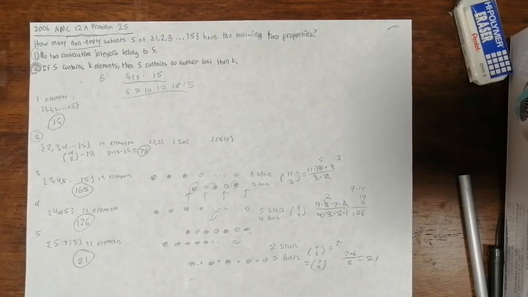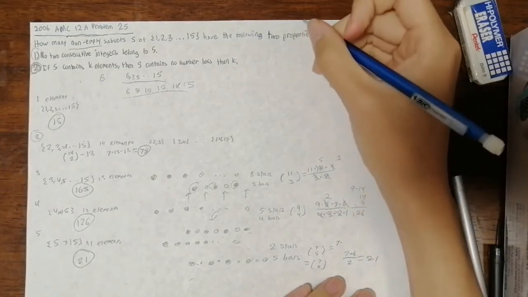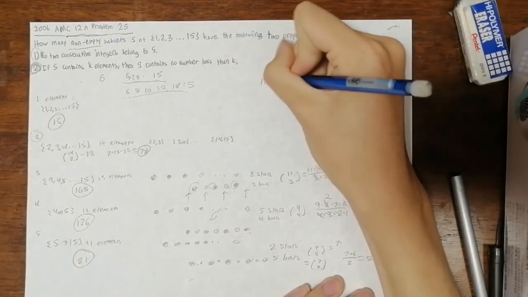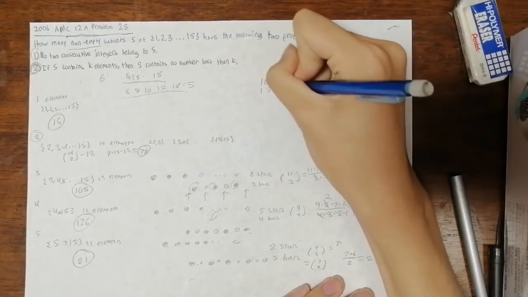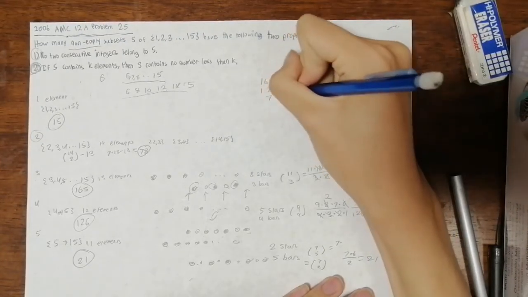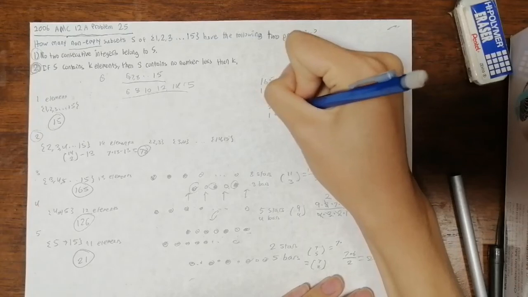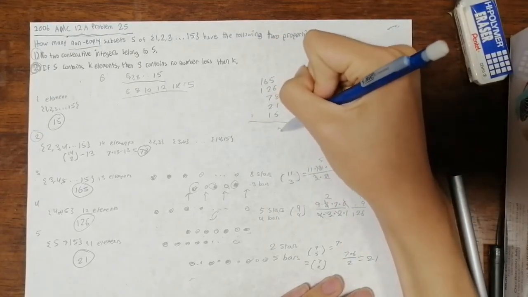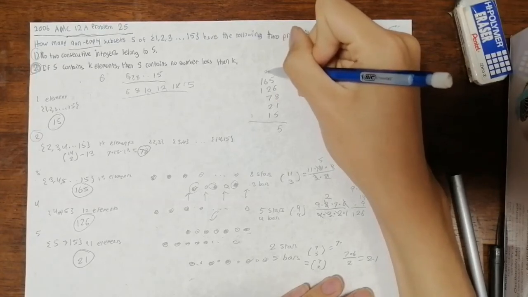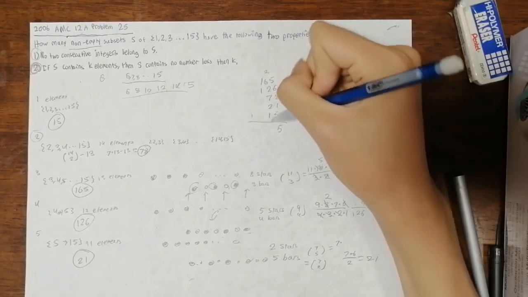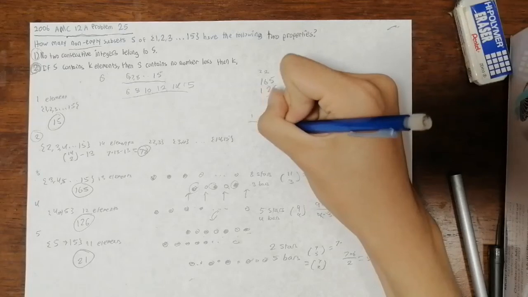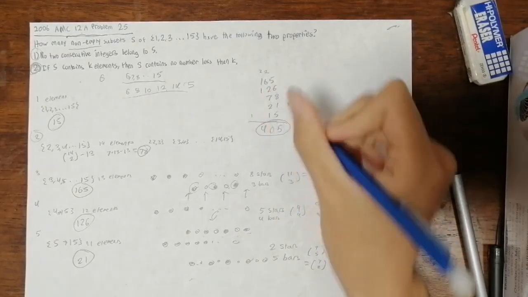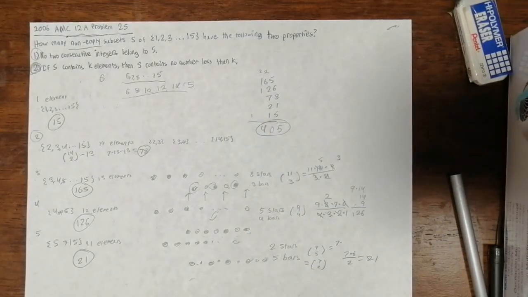So our answer should just be all of these 5 numbers added up. I'll just add them really quickly: 15, 78, 165, 126, 21. So 405 is our answer, and I believe that corresponds to answer E.